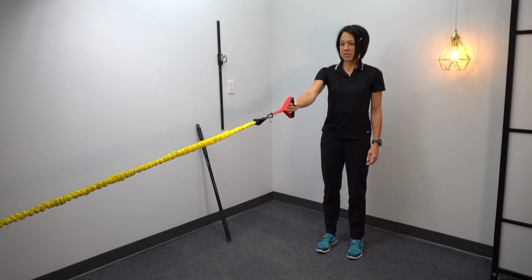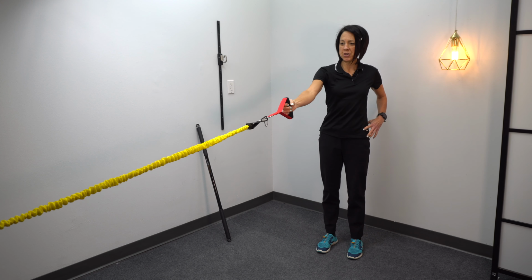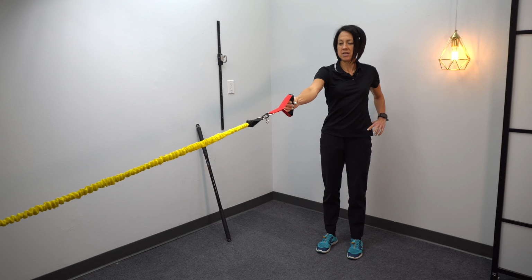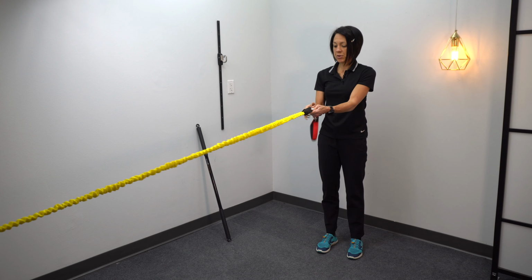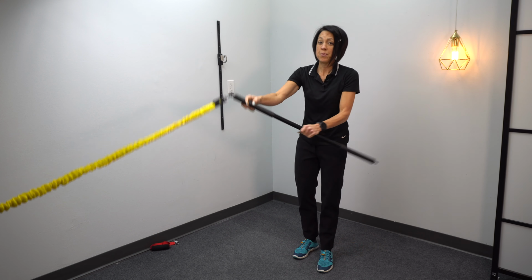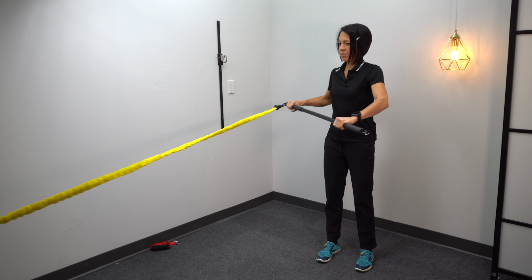And then next, we're just going to do a standing row. Again, the key to this one is that you're not letting your hips rotate, that you're just letting your upper body rotate. And then if you have use of both hands, you can go back to the bar that we showed earlier and same thing.